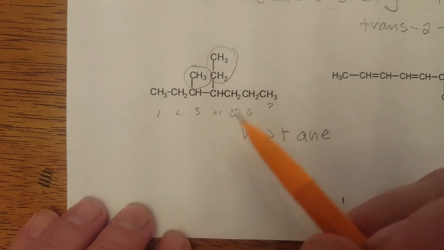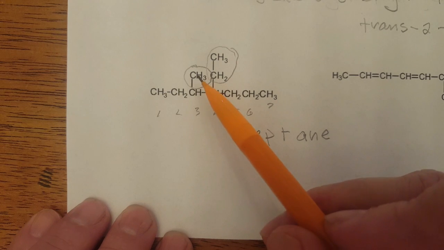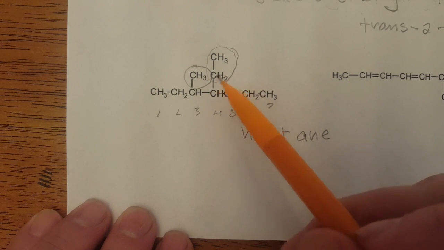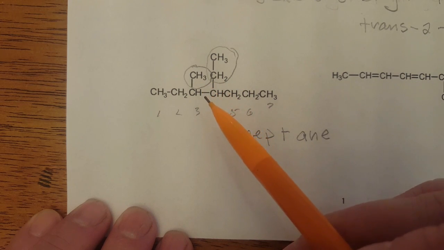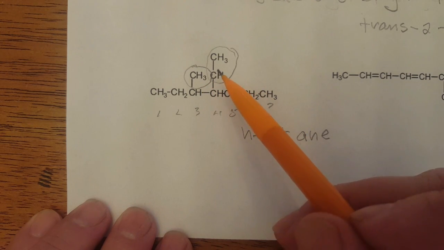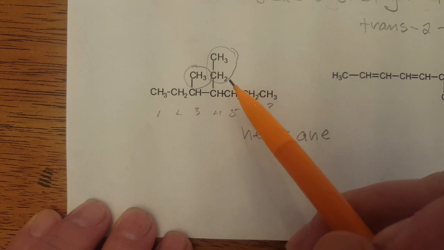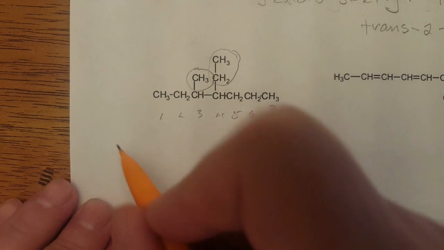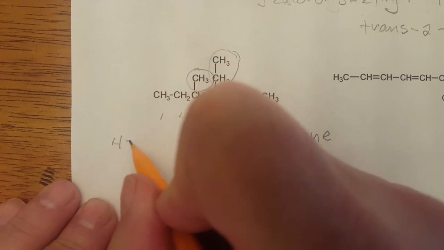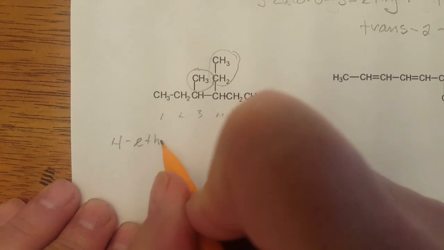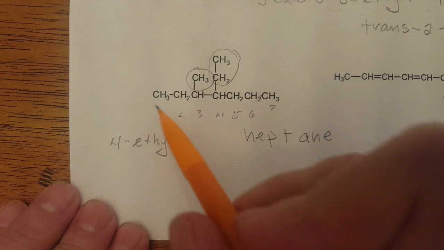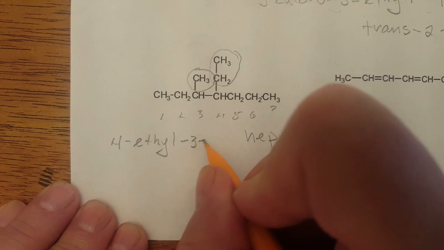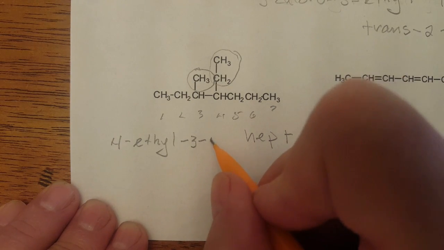Okay, there are two substituent groups. There's a methyl, and then there's an ethyl. E comes before M. So we name this first with the ethyl substituent. Counting 1, 2, 3, 4. This is going to be 4-ethyl. 1, 2, 3, 3-methyl.